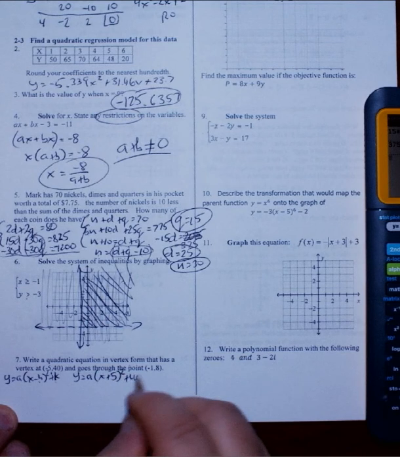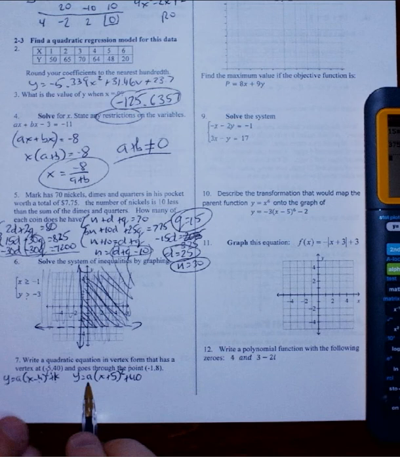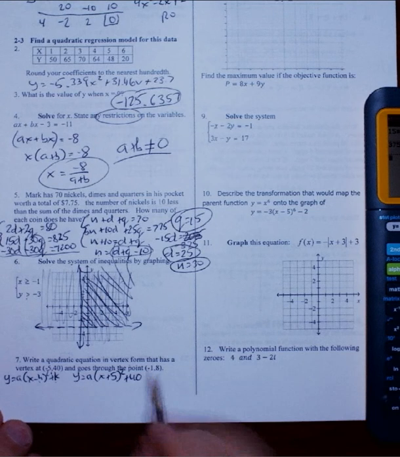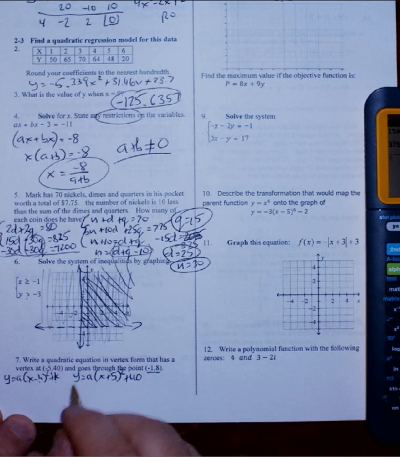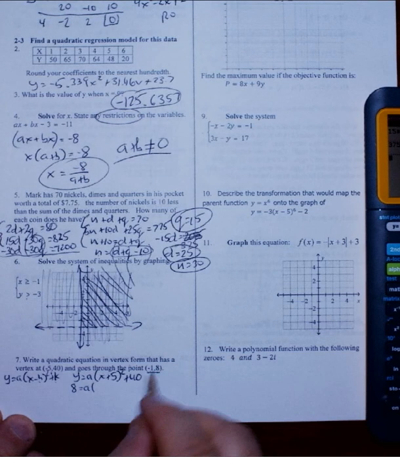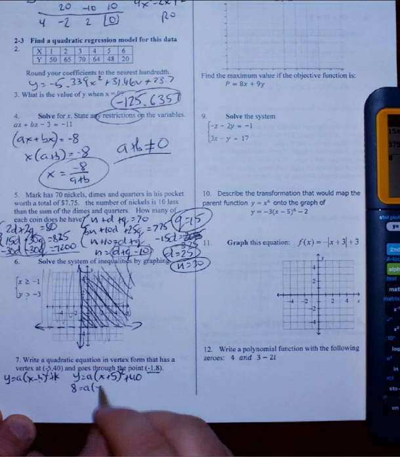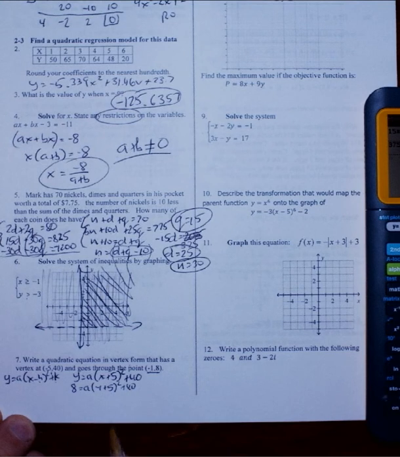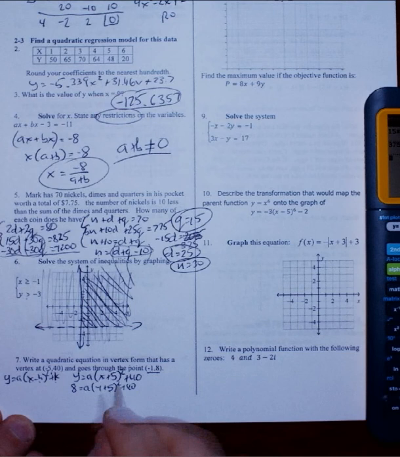But I don't know the a value. But what I can do is plug this point in. Here's my x and my y. That means y is 8, equals a times (x, which is negative 1, plus 5) squared plus 40. Well, 4 squared is 16, so 16a plus 40 equals 8.